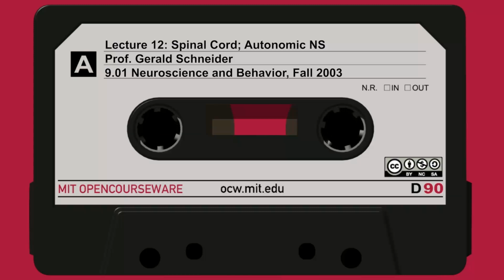Autonomic nervous system. Let's talk first about the functions of the autonomic nervous system, and then I'll give you a schematic overview of the structure of this system. Very important for controlling the stability of our internal environment.